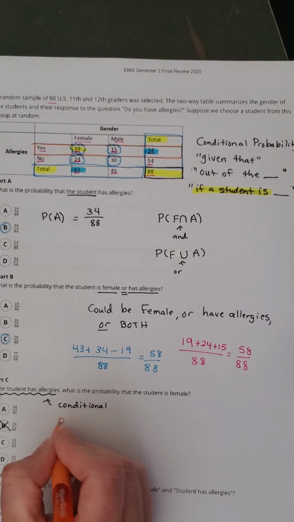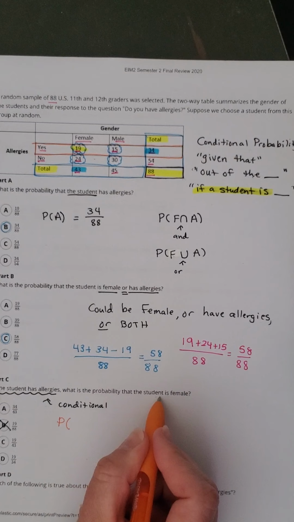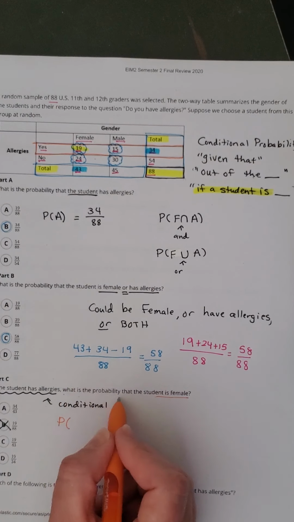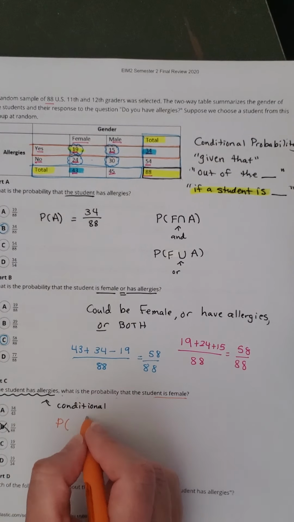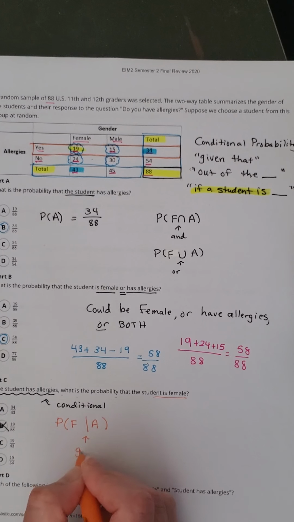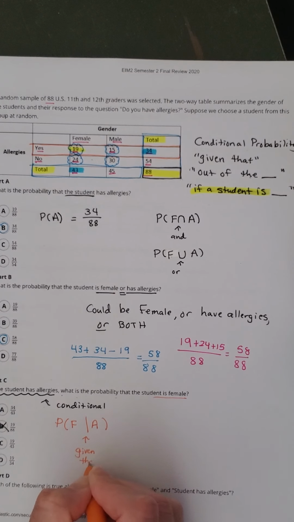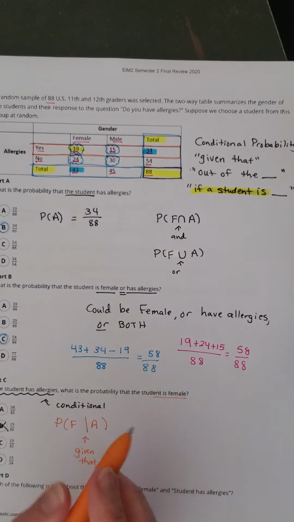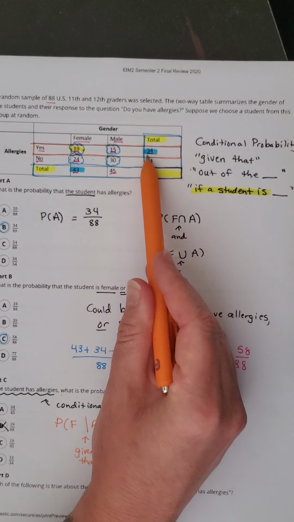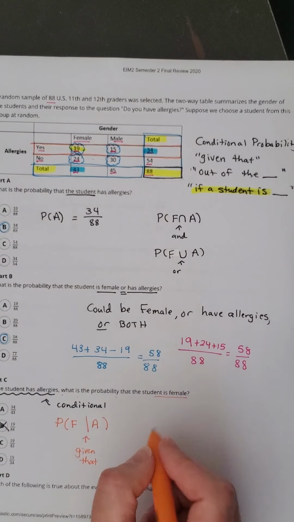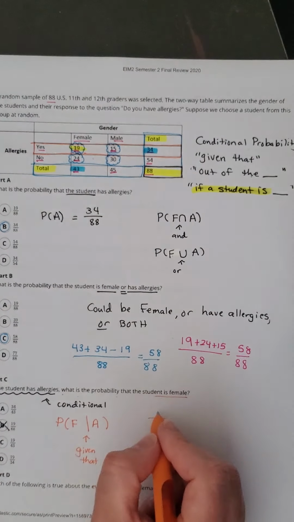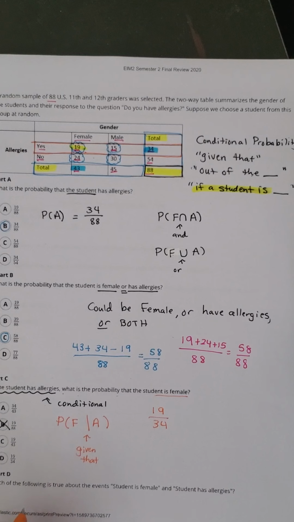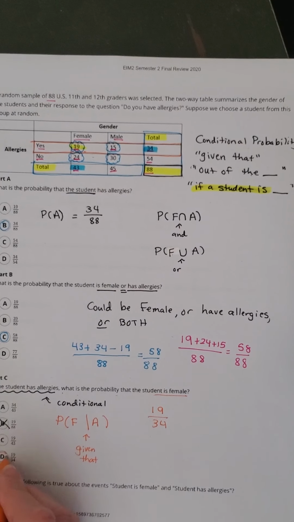So this is the probability that they are female, given that they have allergies. So it says, given that the student has allergies, what's the probability that they're female? So this is given that. All right, so you don't have to know that notation, but we're going to take out of the people who had allergies, so out of 34, those that were also female, which is 19. And so 19 out of 34 would be right here, D.